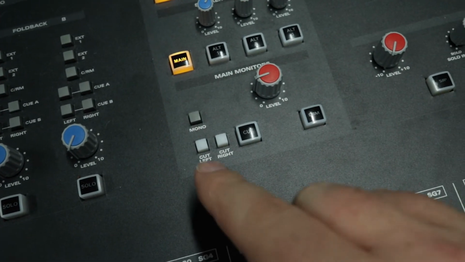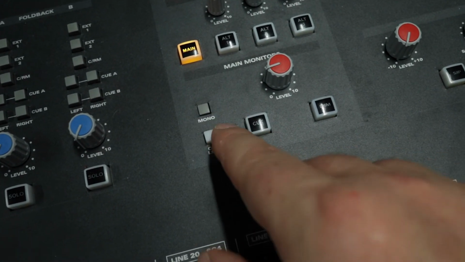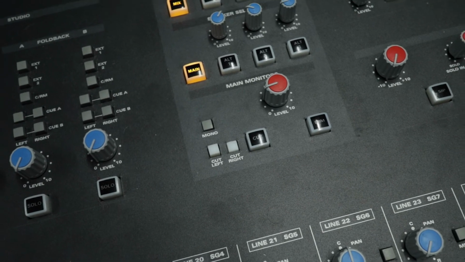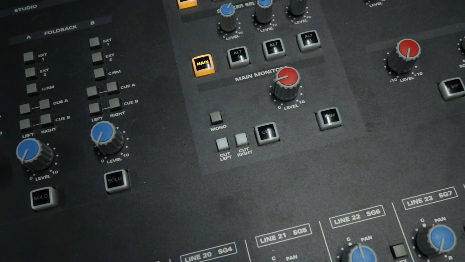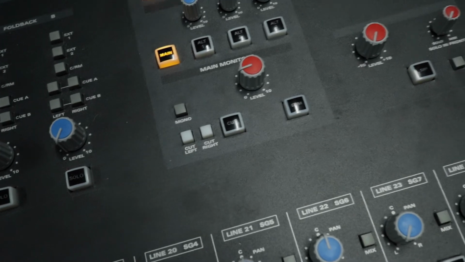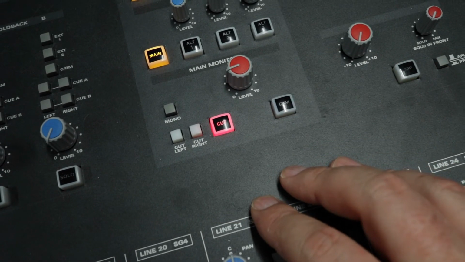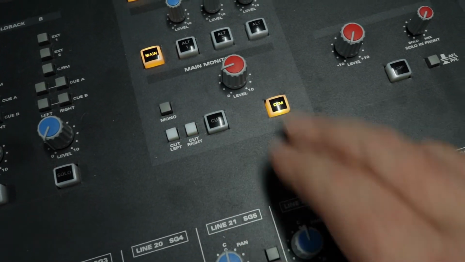So if you want to check your mix in mono, it's very, very handy that you can just press the mono button and cut one of the speakers, which will give you true mono, because listening to mono through 2 speakers isn't really true mono. We can cut the main speakers or just dim.